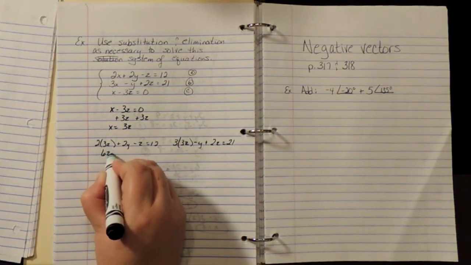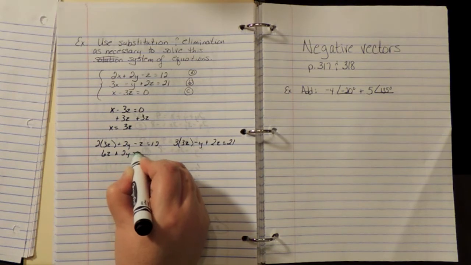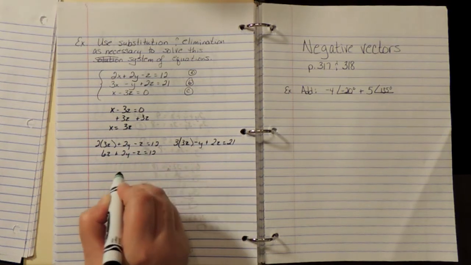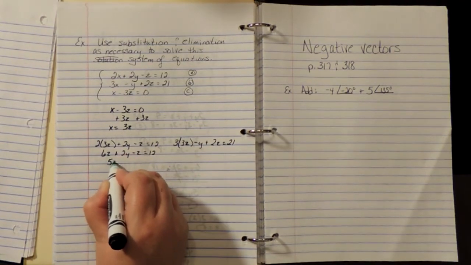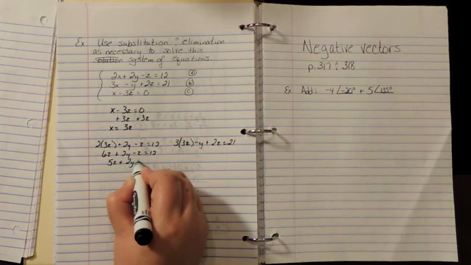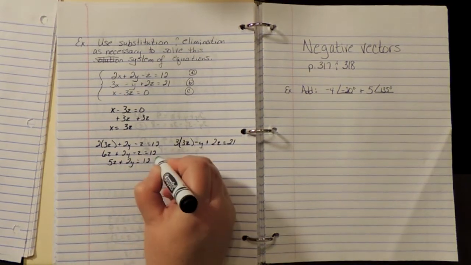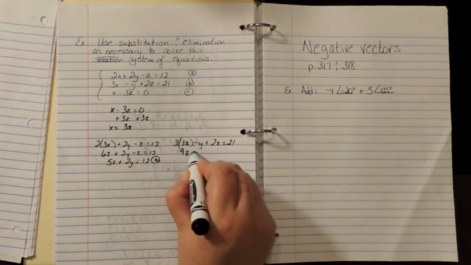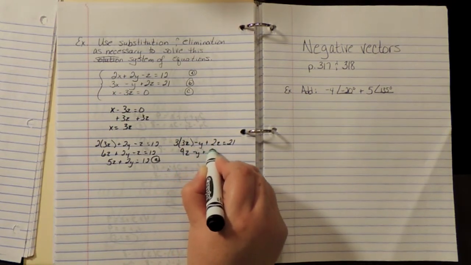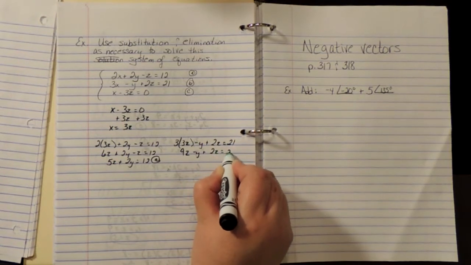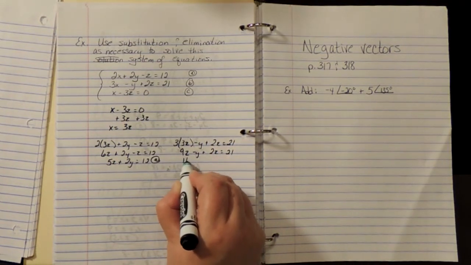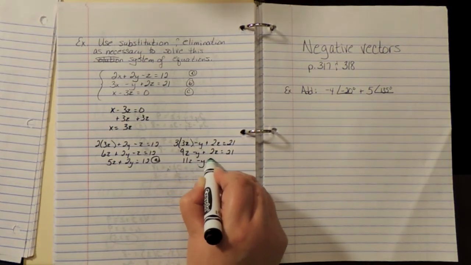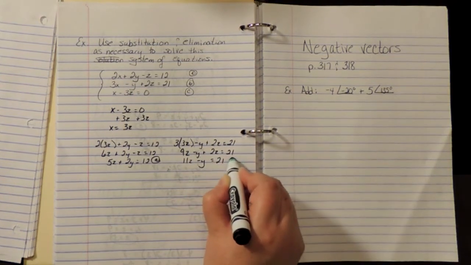So we have 6z plus 2y minus z equals 12, and 5z plus 2y equals 12. Okay, so this is A. We have 9z minus y plus 2z equals 21. This is 11z minus y equals 21, and that is B.